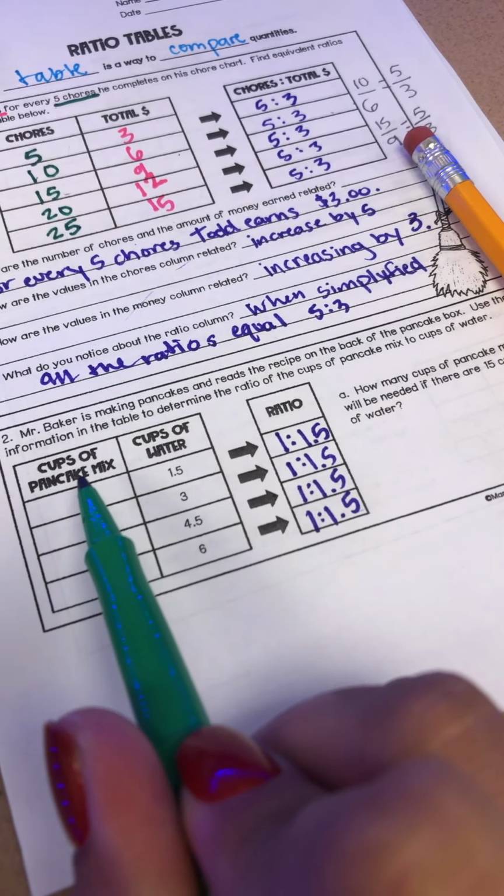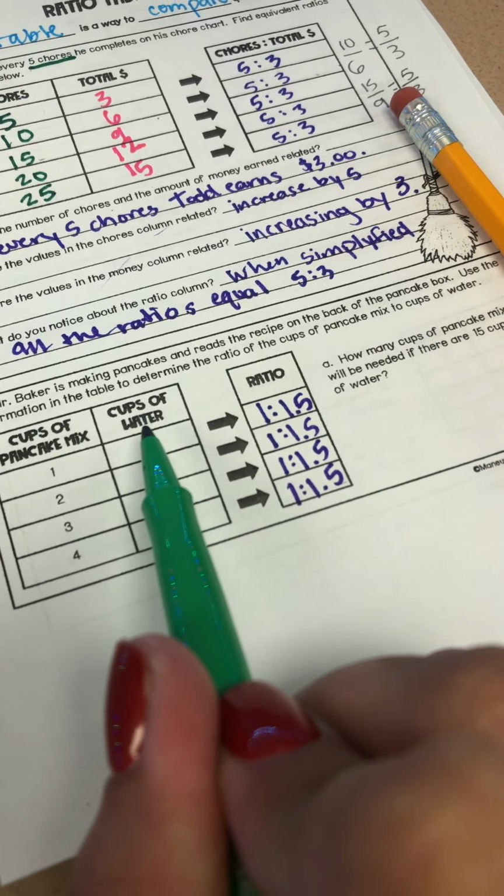Okay, I'm talking to Piper. What'd you say? Cups of pancake mix to cups of water. You're comparing cups of pancake mix to cups of water. I'm going to shorten it and just put pancake to water. Don't forget you got old and you got new.